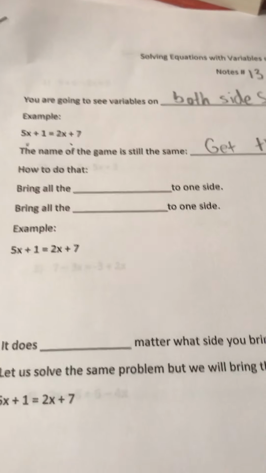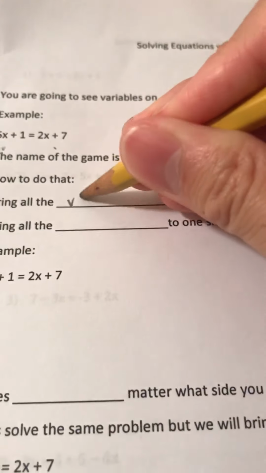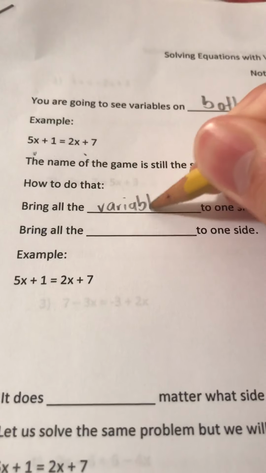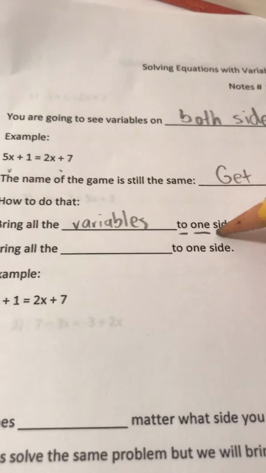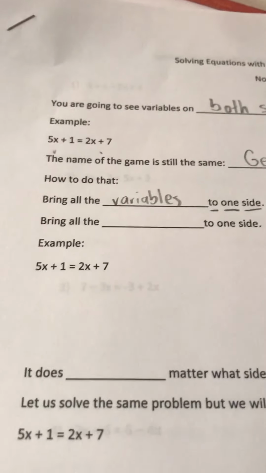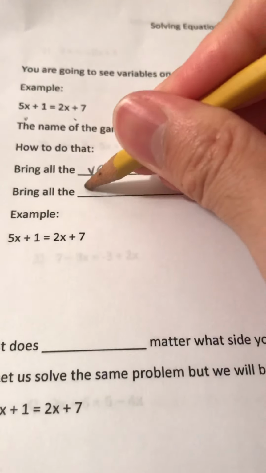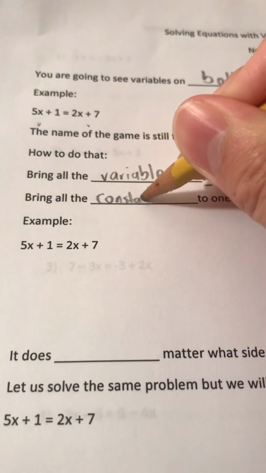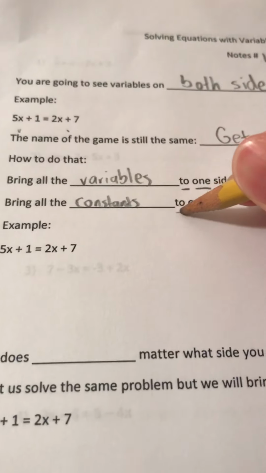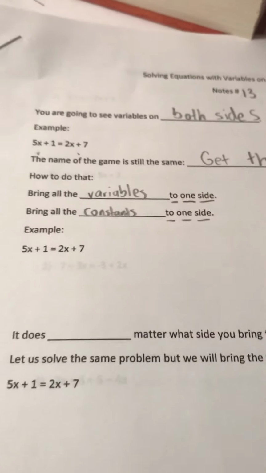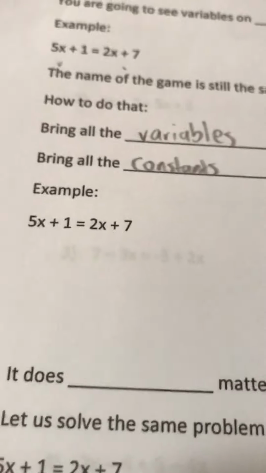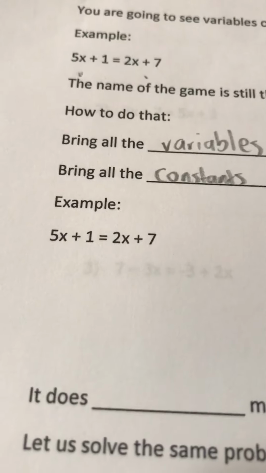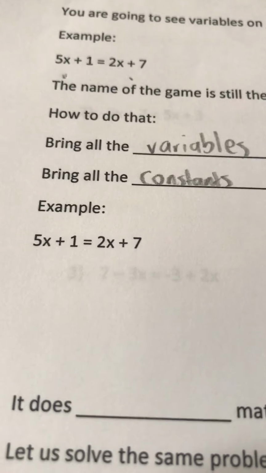Well, number one, we bring all the variables to one side. I want you to underline to one side. And then you bring all the constants to one side. Again, I want you to underline to one side. What do I mean by that? Okay, let's take this example again. We have 5x plus 1 equals 2x plus 7.